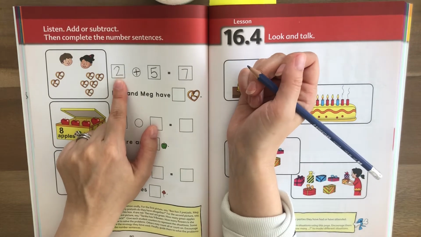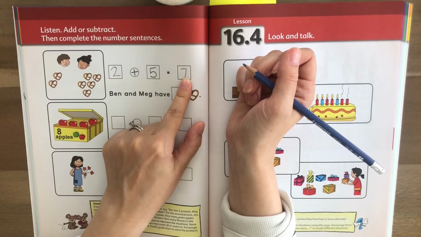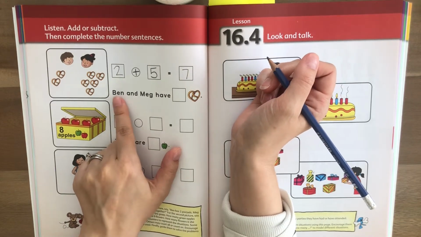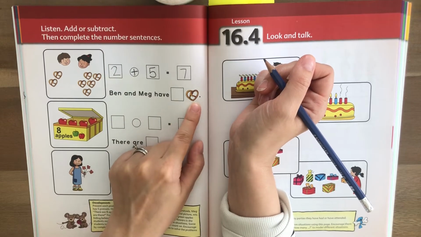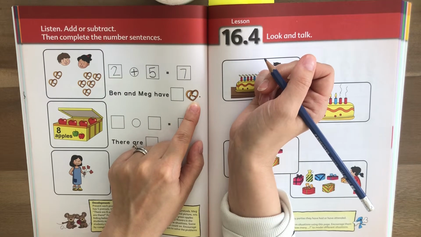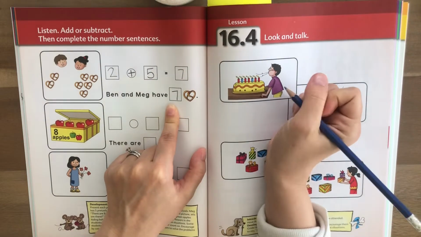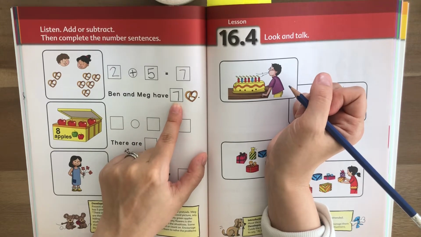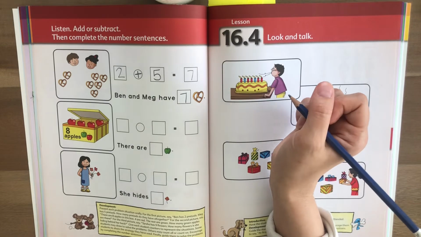So we have 2 plus 5 equals 7. Now let's finish this sentence. Ben and Meg have how many pretzels? 7. Good job. Ben and Meg have 7 pretzels. Awesome job, boys and girls.